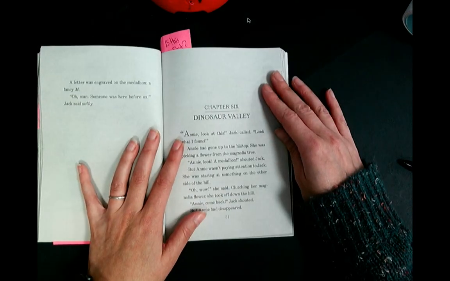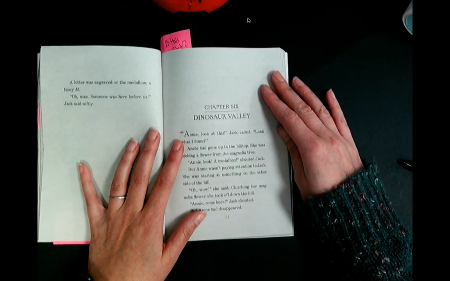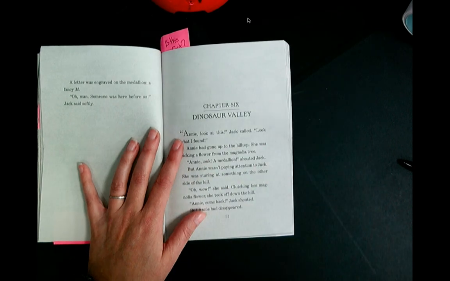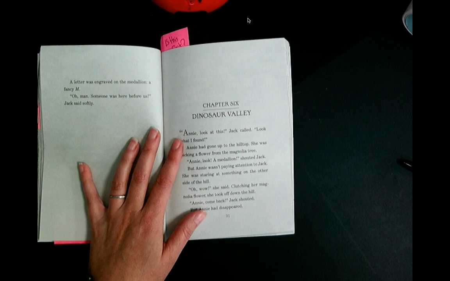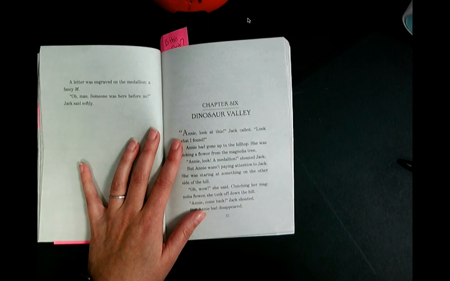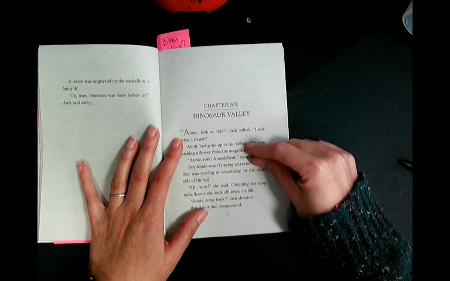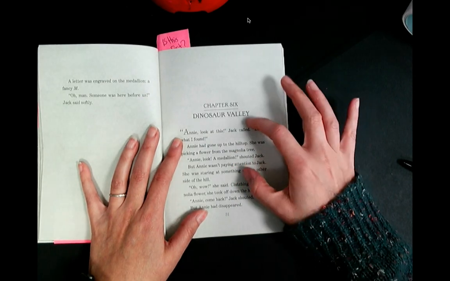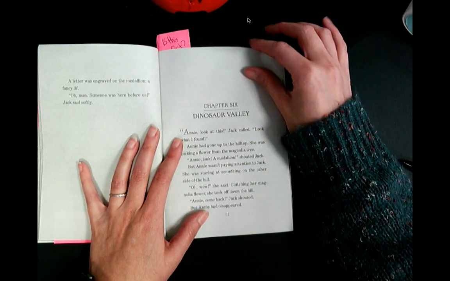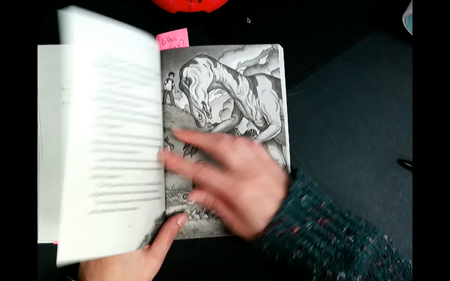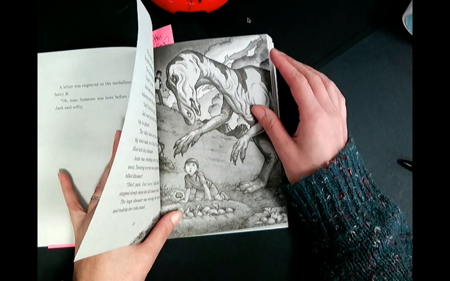Let's look at the illustrations in chapter 6. So as we read chapter 6, let's remember we are going to continue to ask and answer questions and decide whether or not something is fact or fiction. And we are going to think about the role of our illustrations. Illustrations are the images in our text, the pictures in our text.